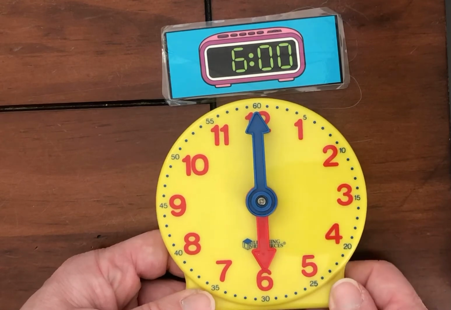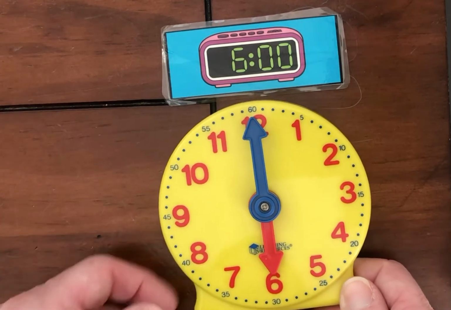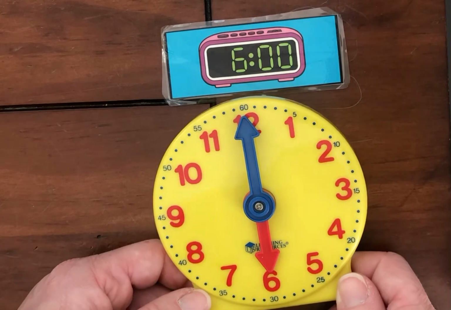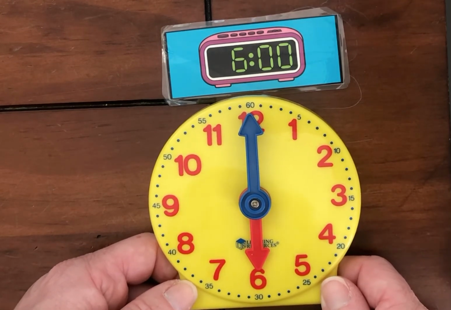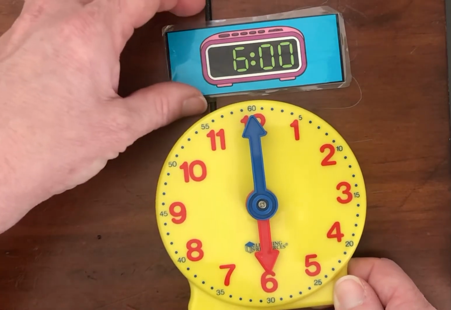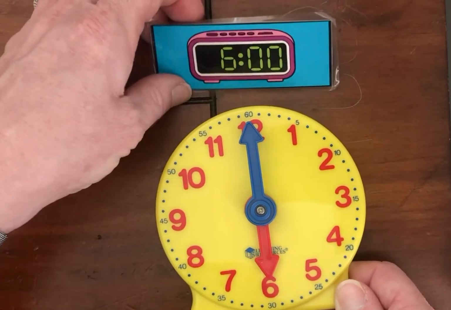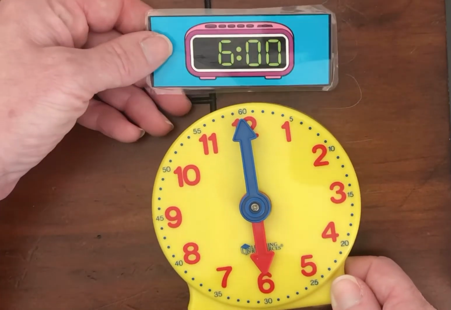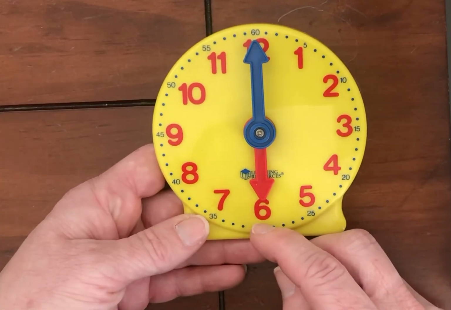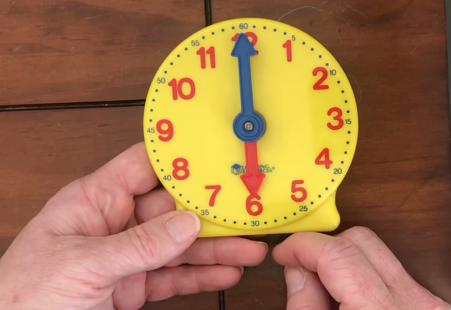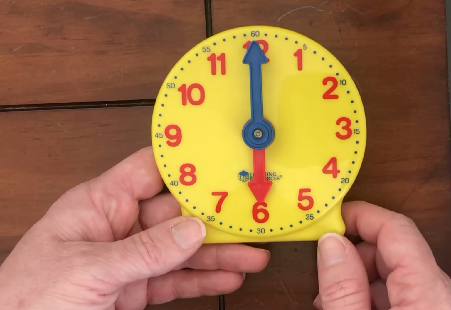And right now at my house, it's almost 6 o'clock p.m., which means it's about time for dinner. At 6 o'clock a.m., you're probably still asleep, maybe about to wake up for the day. But that is a good review of our clocks, and I hope you have fun learning more about time and telling time this week.